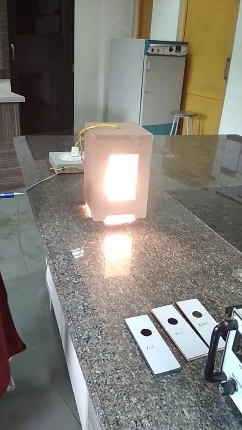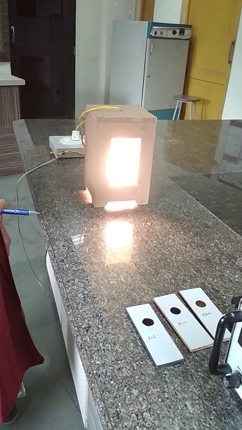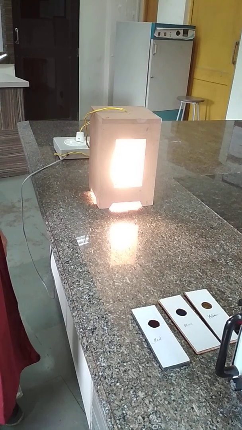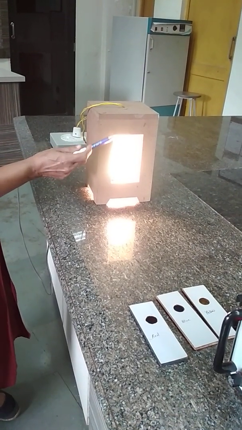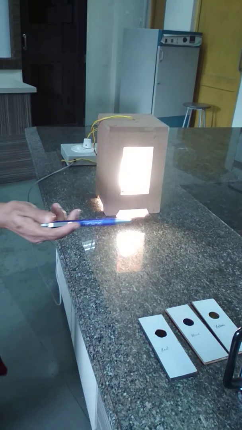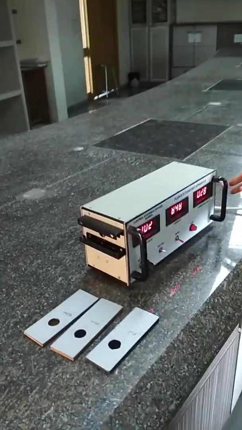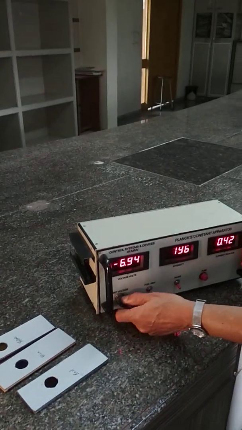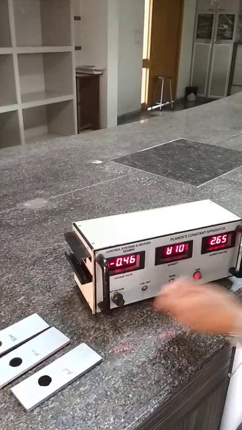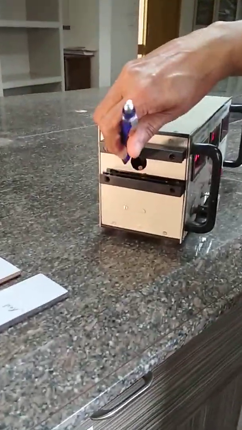In this experiment, we are going to find Planck constant using photocell. So the apparatus which we are using consists of this mercury vapor lamp. You can see inside this wooden box there is mercury vapor lamp, and then we have this Planck constant apparatus. This Planck constant apparatus consists of many meters and there is photocell. So a photocell is kept inside this.